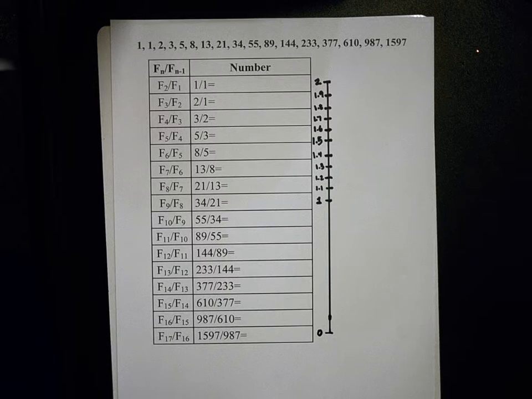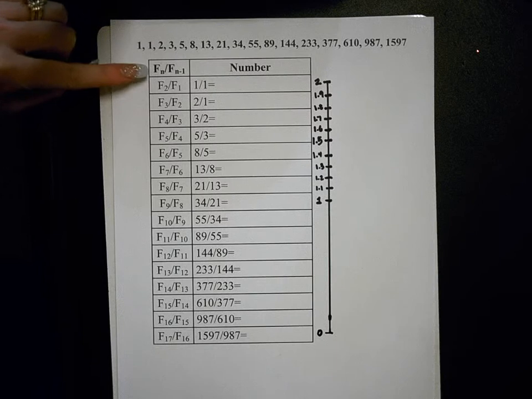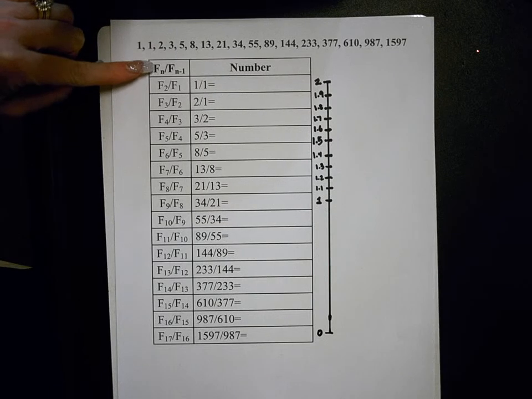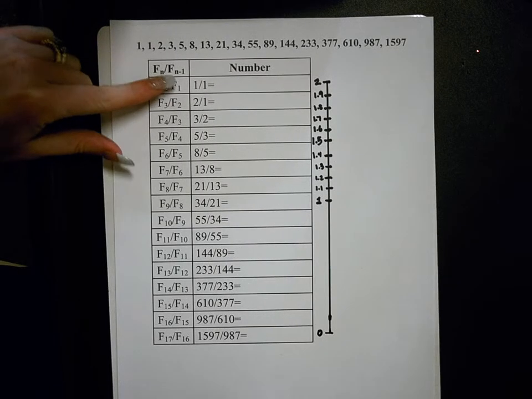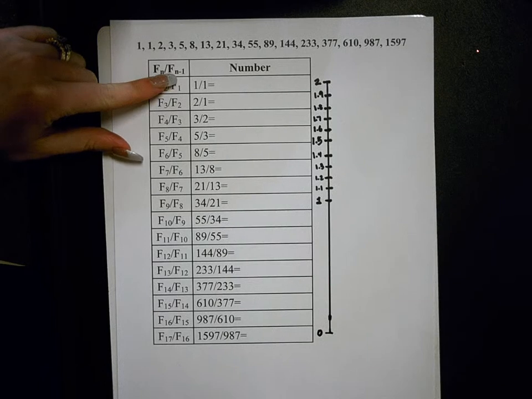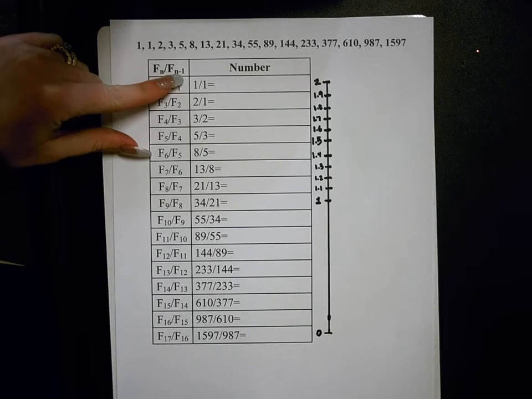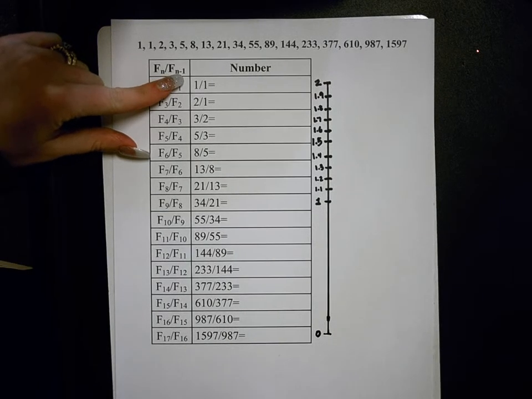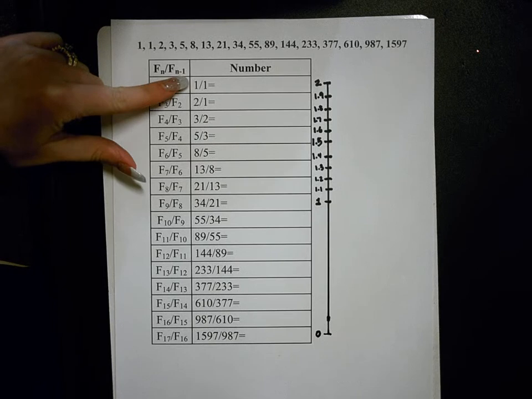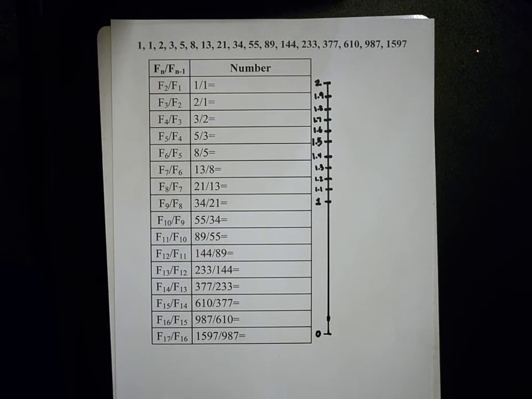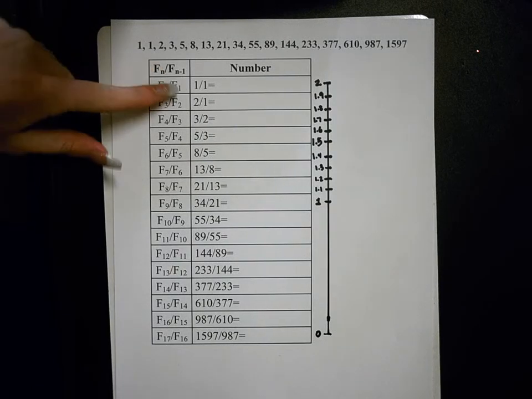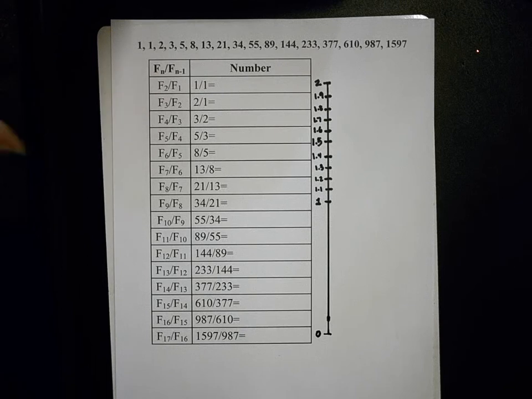And so that's what we're going to do. We're just going to play with these numbers a little bit. We're going to take the nth Fibonacci number and divide it by the Fibonacci number, the term before the nth Fibonacci number. That little -1 represents the term before. So we're just going to take one term and divide it by the term before. That's basically what that means.